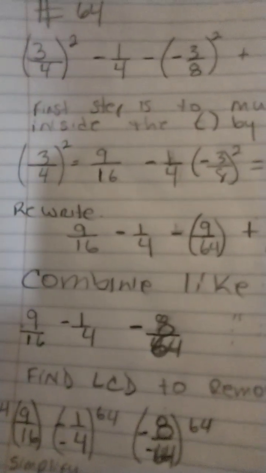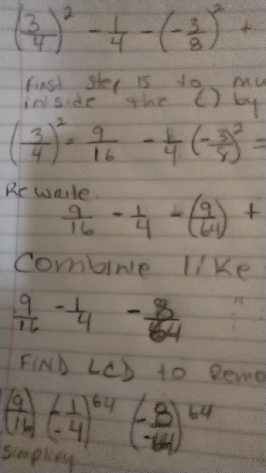The first step would be to multiply everything inside the parentheses by the exponent. So for instance, the 3/4, that would be 3 times 3 for the numerator, which would give you 9. And then the denominator as well, because again, it's located inside of the parentheses and the exponent is on the outside of the parentheses. So that means it's for the entire parentheses. So the denominator would be 4 times 4, which is 16. You have negative 1/4. You leave that alone for now.